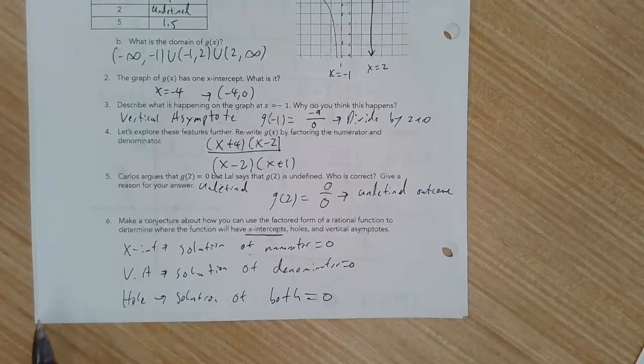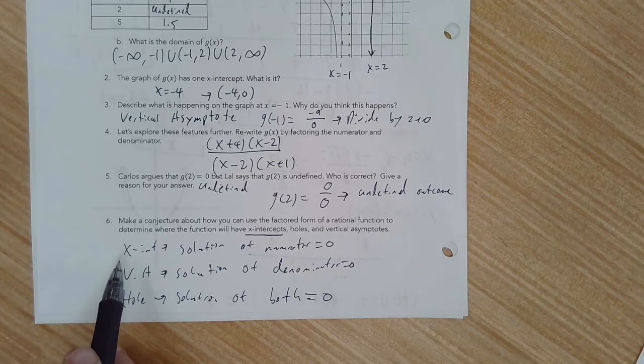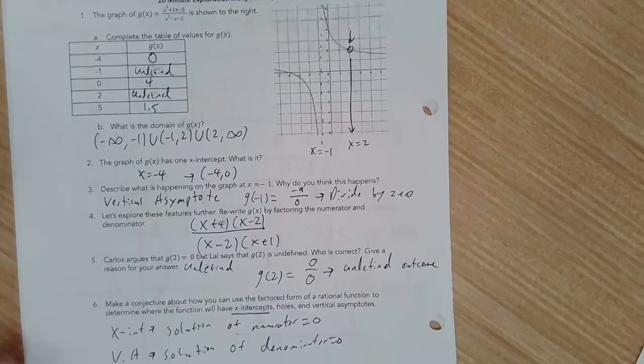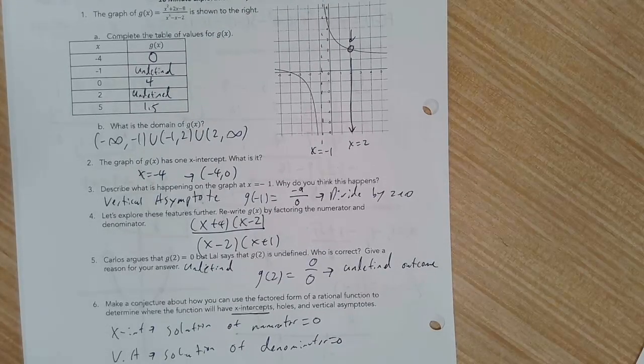Okay? So here are three characteristics. X-intercept is a solution of the numerator, vertical asymptote, solution of the denominator, and hole is a solution of both. Okay, I'm going to pause for any questions. All right, page over.